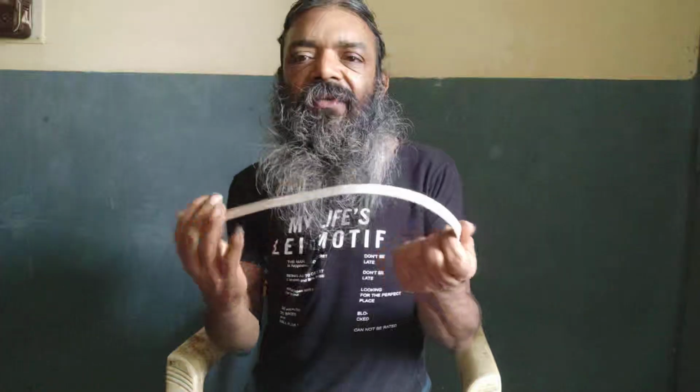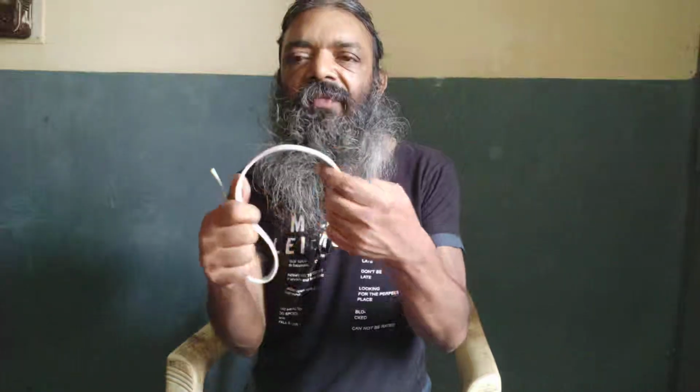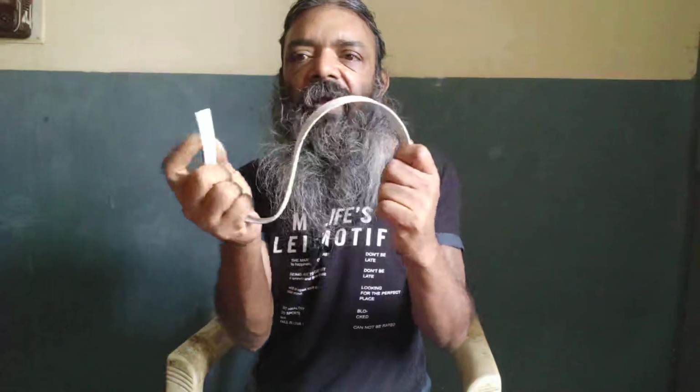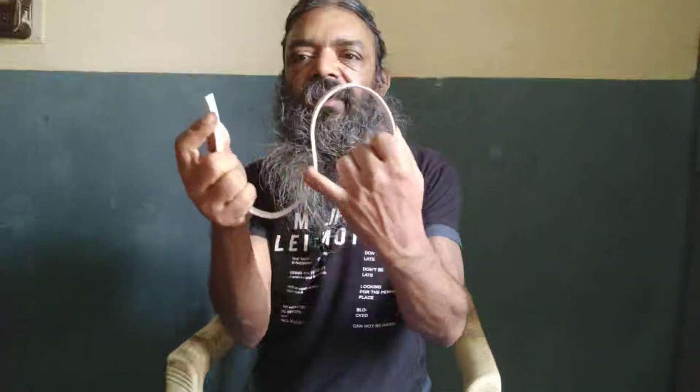If this is the sine wave, and this point is the origin, this point is pi, and this point is 2 pi. Makes sense? Now I am trying to calculate the area of this sine wave from 0 to pi. What is the area underneath it?